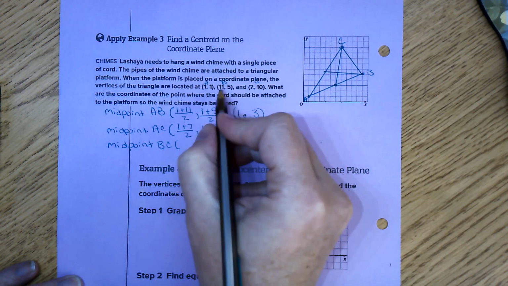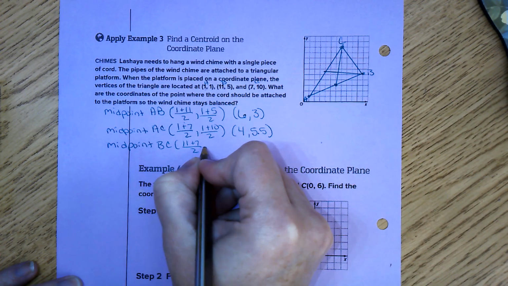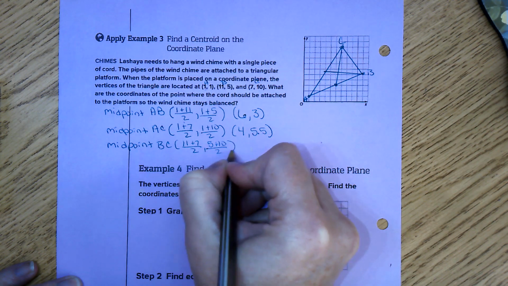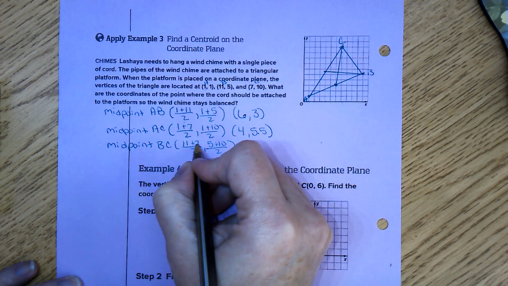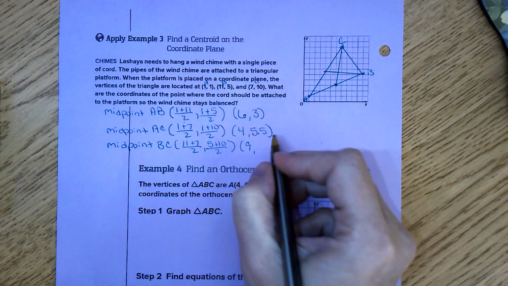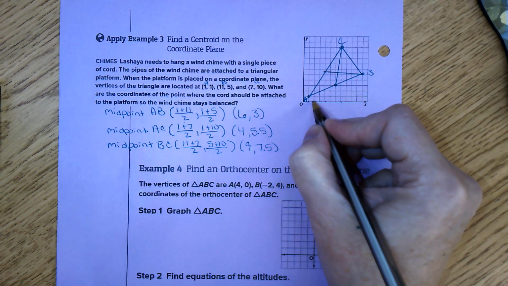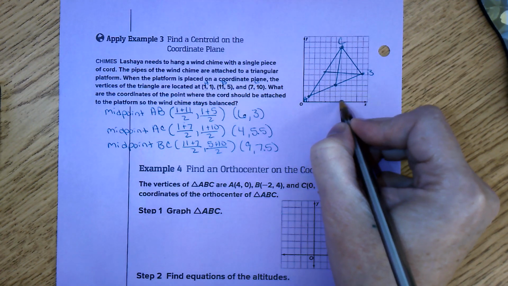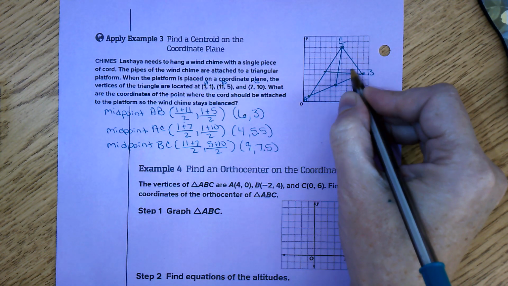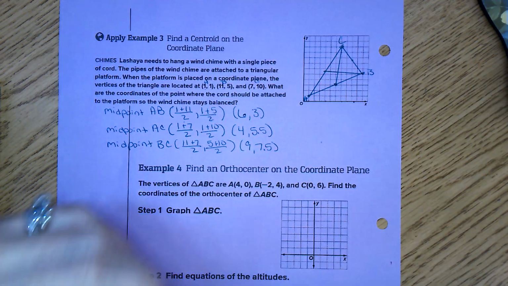All right, BC. So again, add together your x's, divide by 2. Add together your y's, divide by 2. 18 divided by 2 is 9. 15 divided by 2 is 7.5. So 9, 7.5. So right here. Alright.